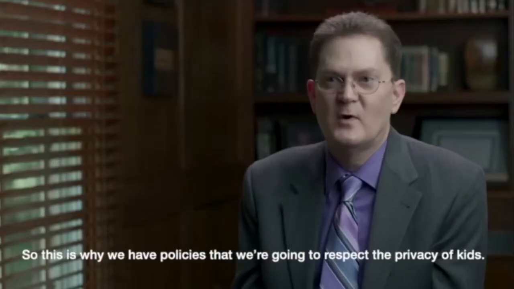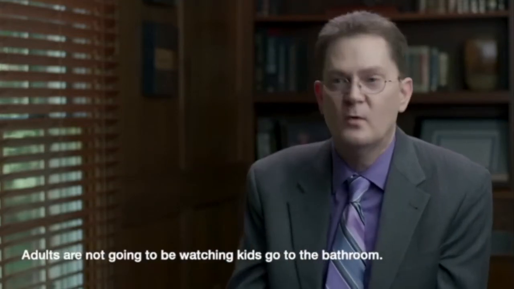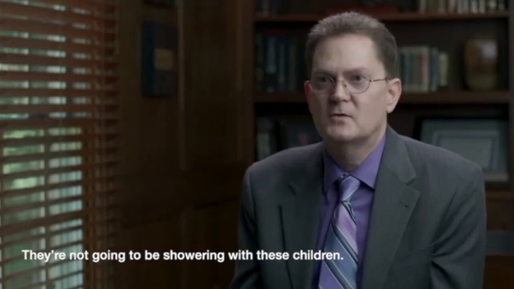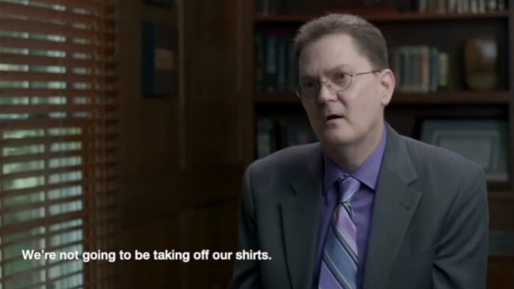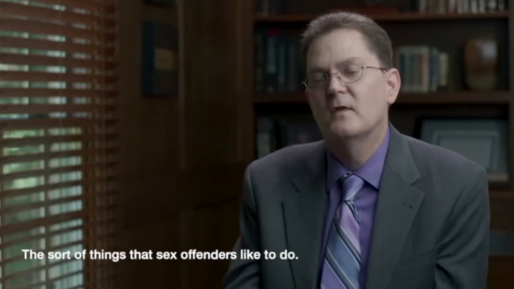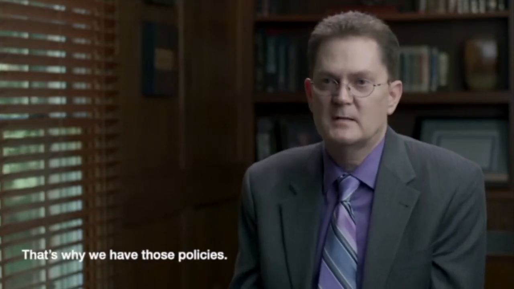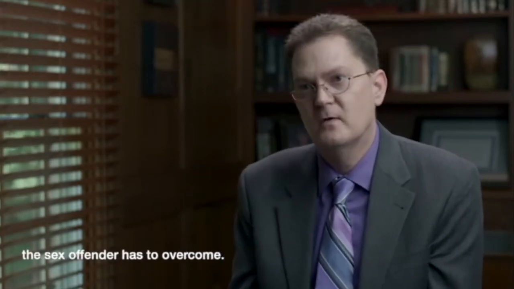So this is why we have policies that we're going to respect the privacies of kids. Adults are not going to be watching kids go to the bathroom. They're not going to be showering with these children. They will respect their privacy. We're not going to be skinny dipping. We're not going to be taking off our shirts, the sort of things that sex offenders like to do. That's why we have those policies. It can serve as a deterrent because it's one more barrier the sex offender has to overcome.